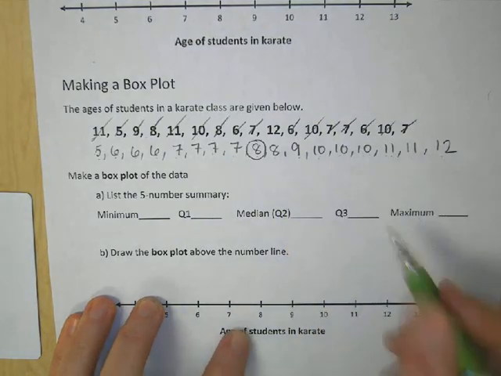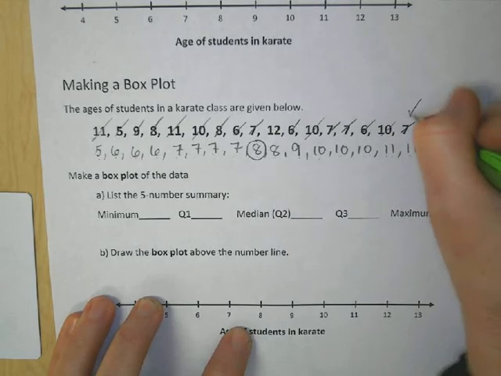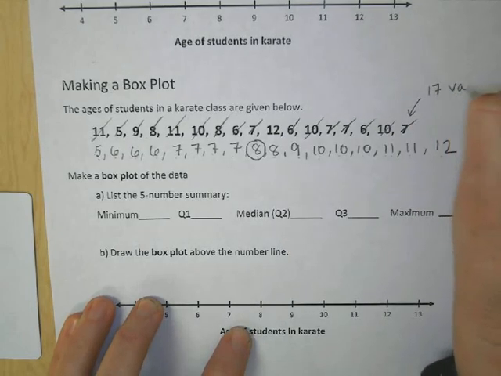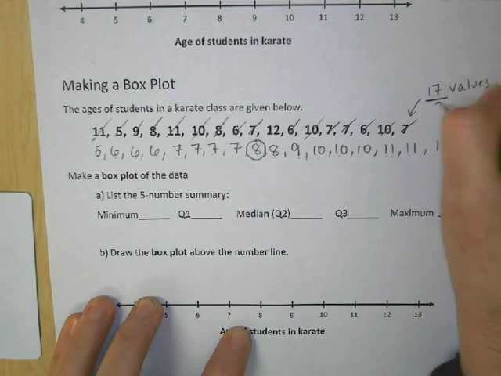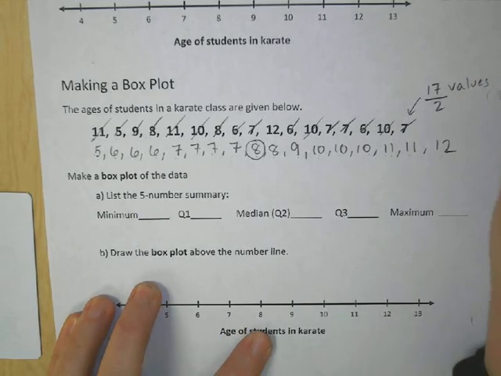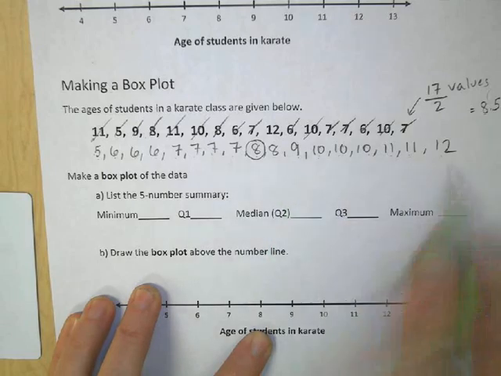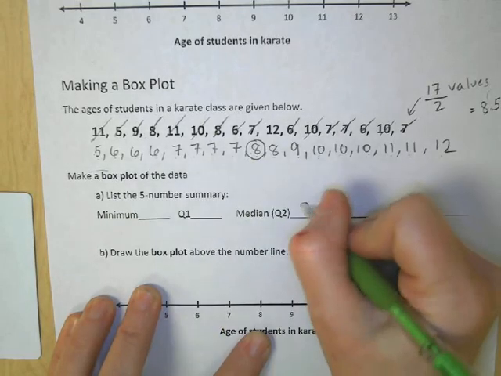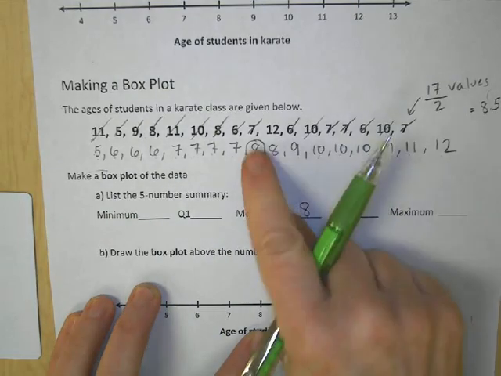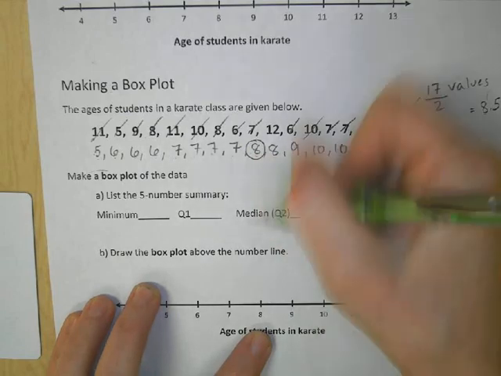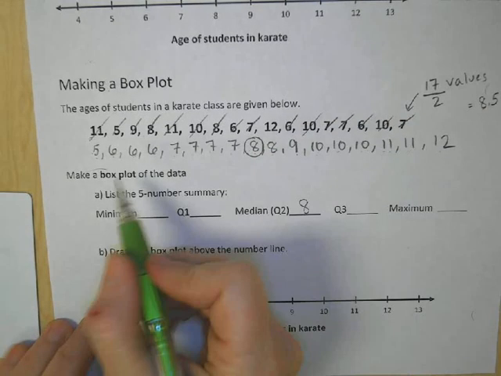Okay, so again, I took how much data? There were 17 values. I divided it by 2. That gave me 8.5. So it means the median is going to be after number 8, between 8 and 9. Okay, there it is. So I have 8 on this side, 8 on that side. The median is 8. Now I'm going to ignore that one. I'm not going to try and cut it in half or anything. I'm going to ignore it, and I'm just going to look at the lower half.